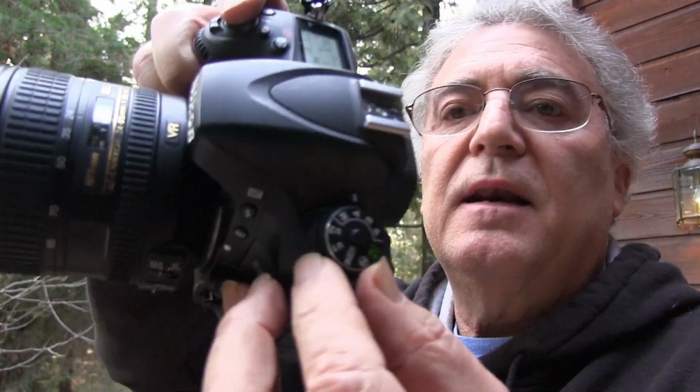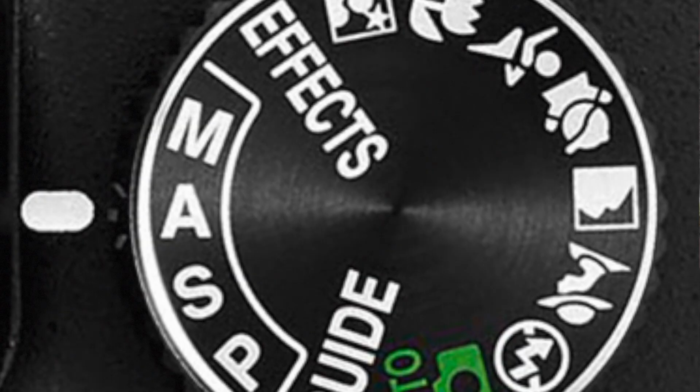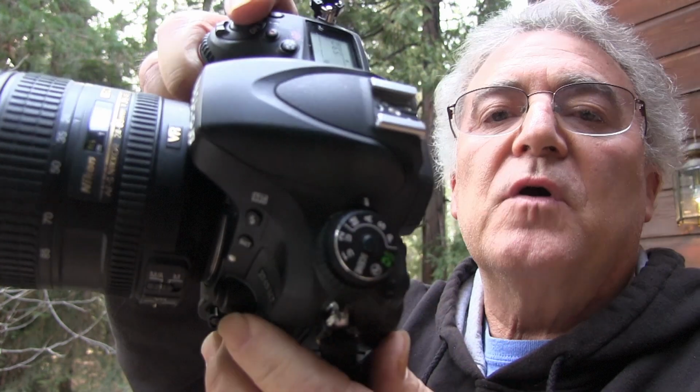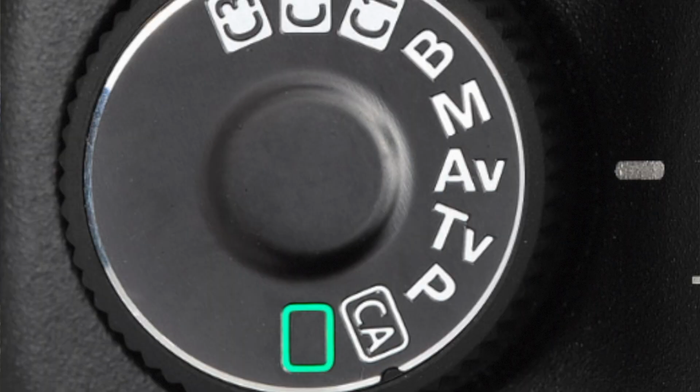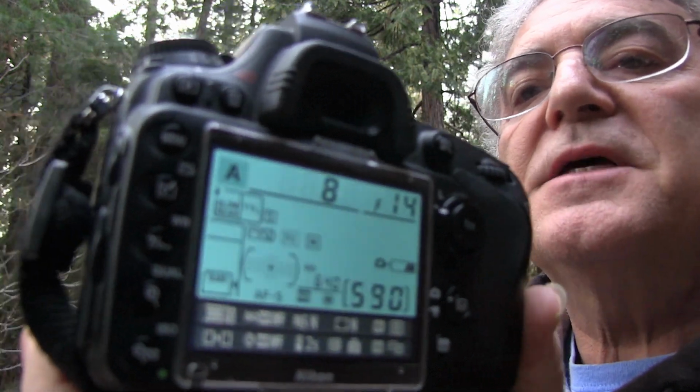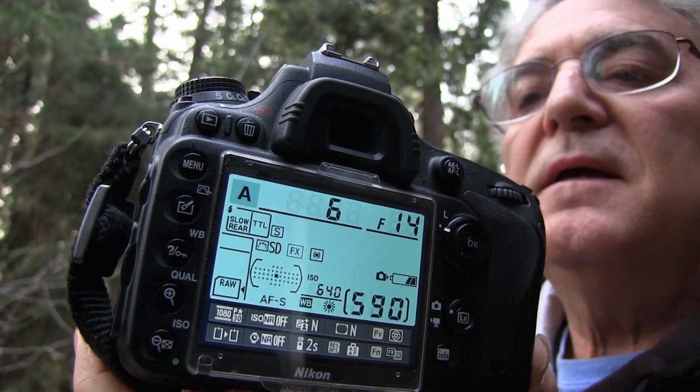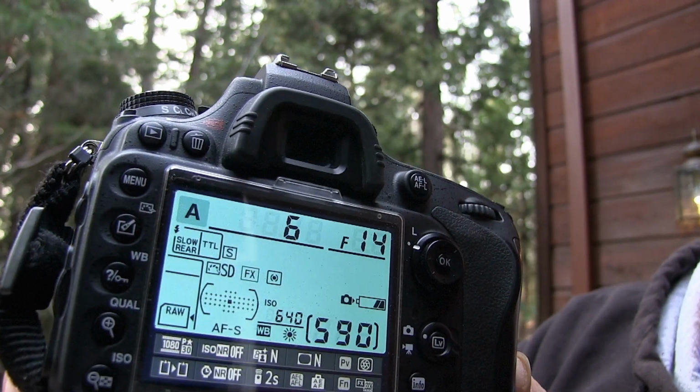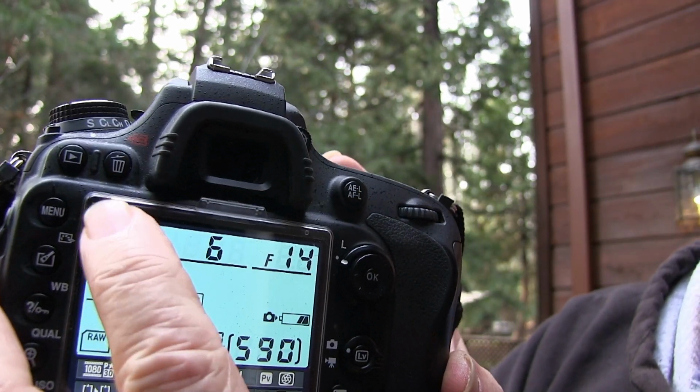Now, for these assignments, we're going to have our camera in the A setting. So for my Nikon, that's the A setting right there. But for your Canon users, you're going to be in the AV setting. And the display is going to show an A in the upper left-hand corner right there.